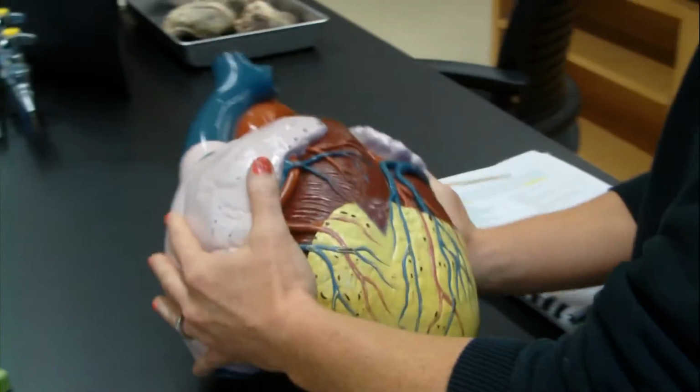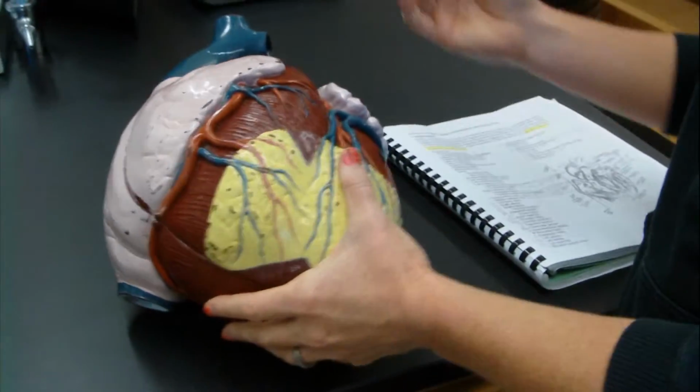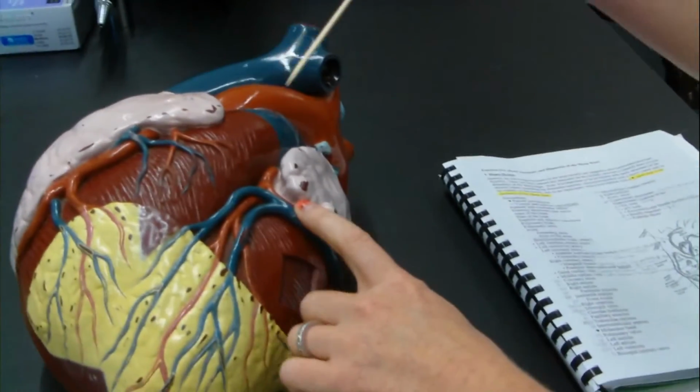Now we're going to the left coronary artery.